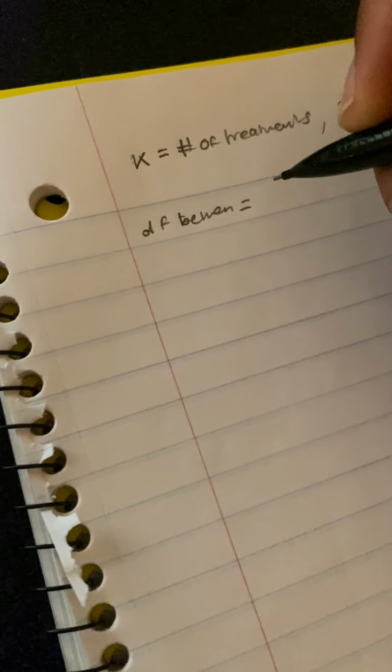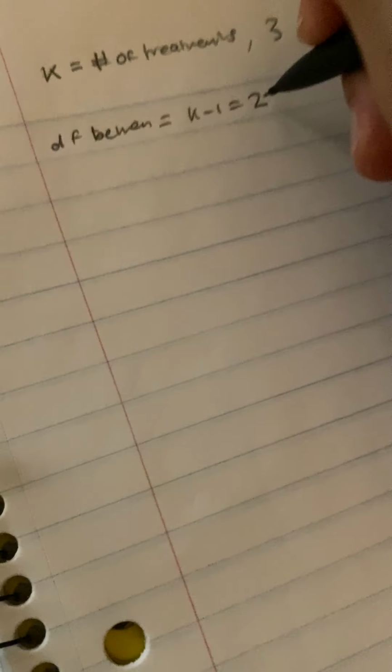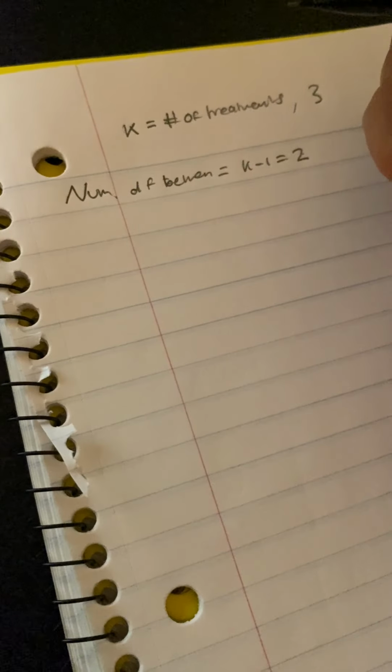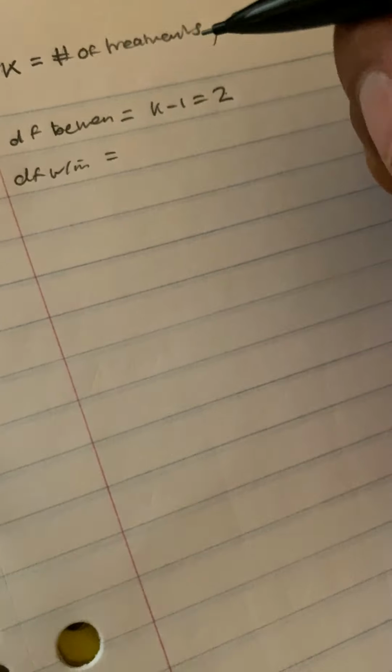In order to find that, we go K minus 1, which equals 2. This is going to be the numerator, so I usually write little n right there. And degrees of freedom within equals n minus k, and over here n is 12. So we're going to go 12 minus k, which is 3, which is 9. 12 minus 3 is 9.